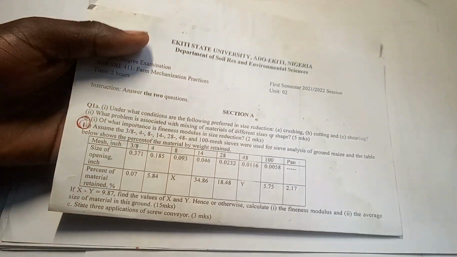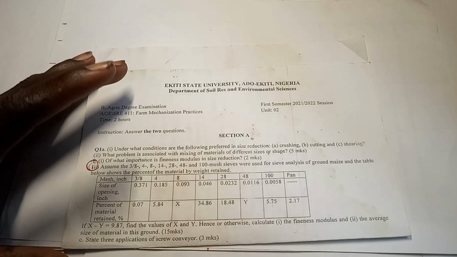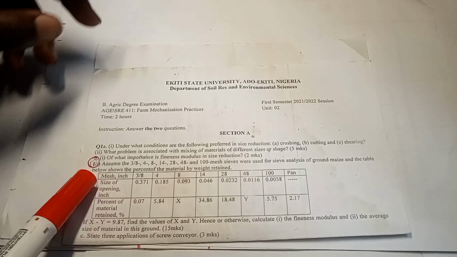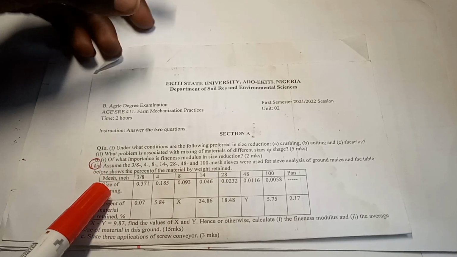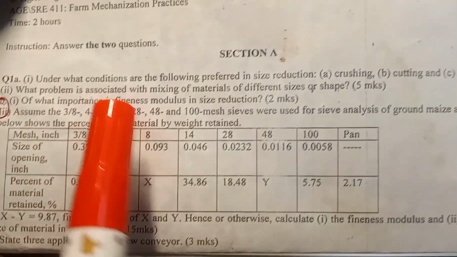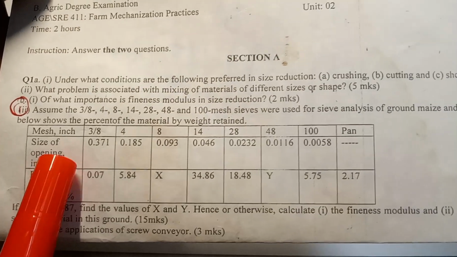In today's video, we are going to be solving another question on sieve analysis. We are going to be solving this question BII. I think this question is of recent year, which is the 2021-2022 session. So this is the question that we're going to be solving.